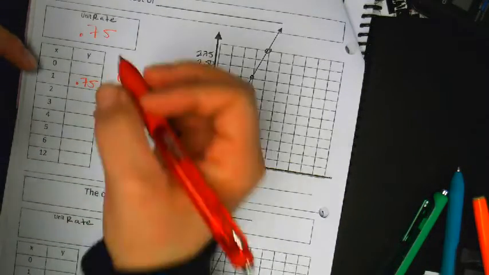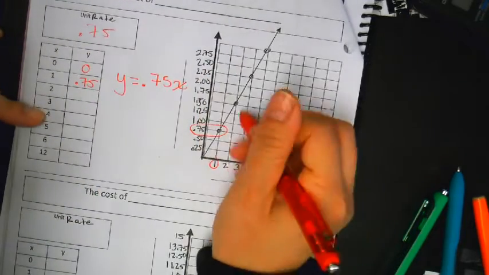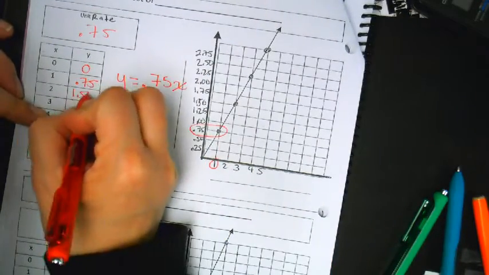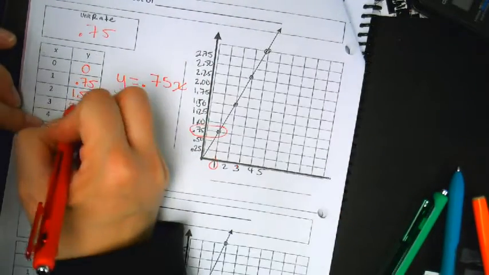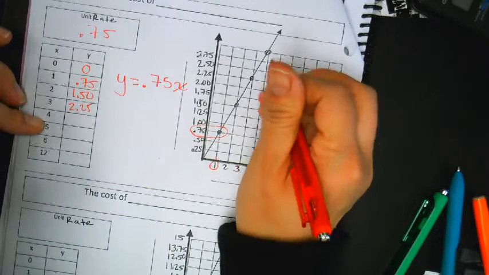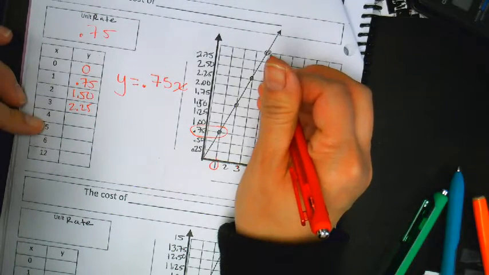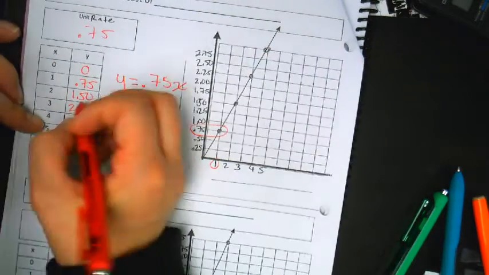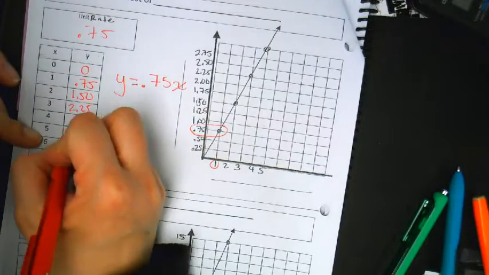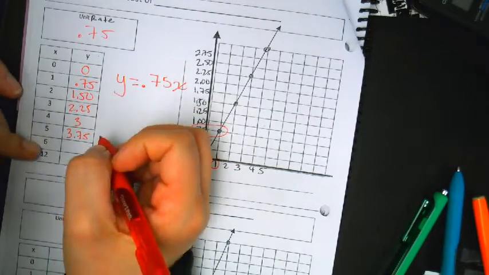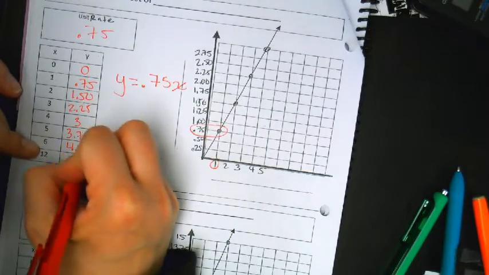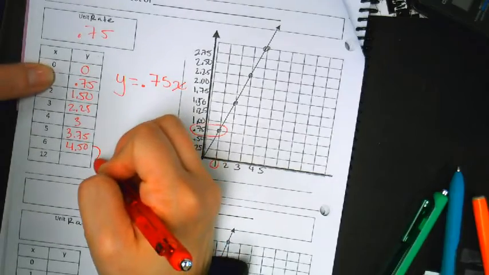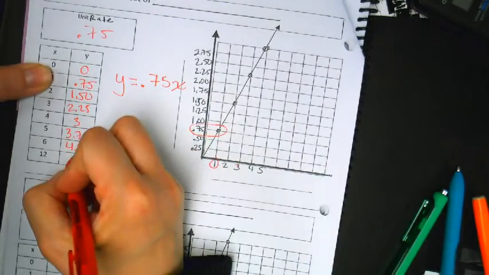Okay, let's fill in the table nice and slow. 75 cents. 2 is at 150. 3 is at 225. 4 is at 3. 5 is 375. 6 is 450. All right, what is 450 doubled? 9.